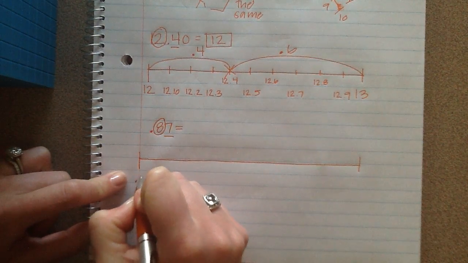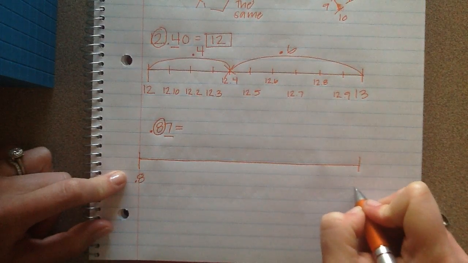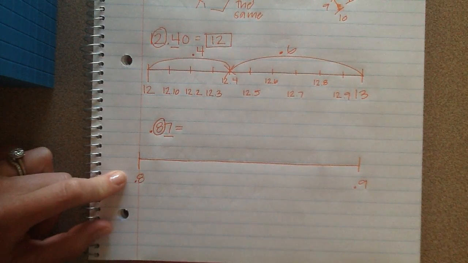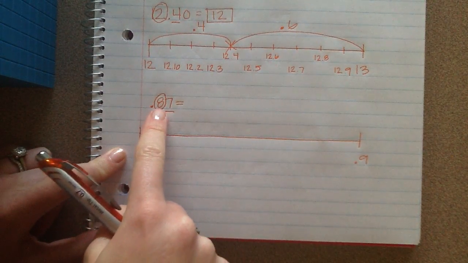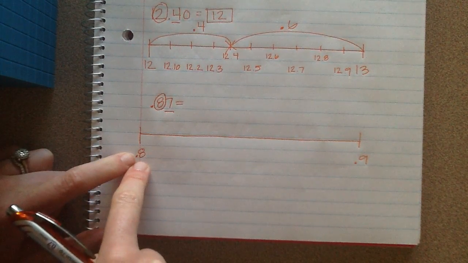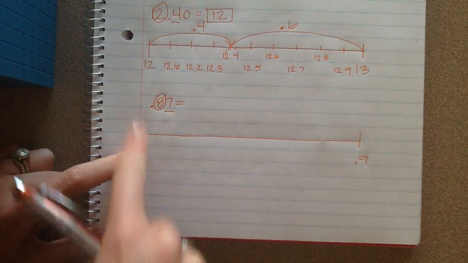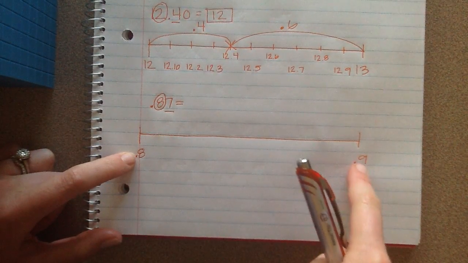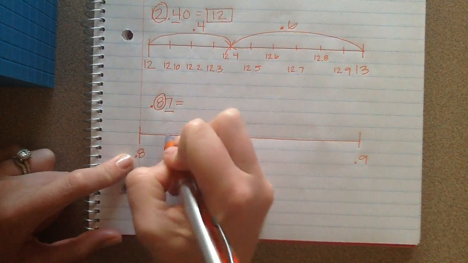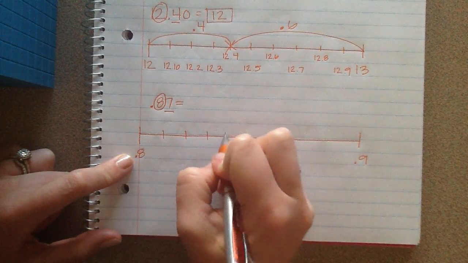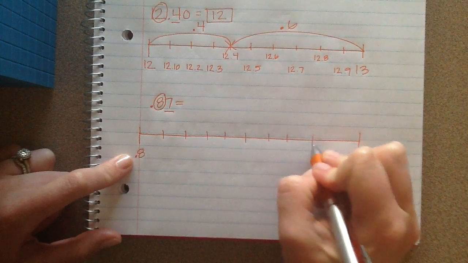I'm going to have 0.8 here and 0.9 here. So what I'm doing now is, remember, if it stays the same, it goes down here, and if I'm rounding up, it goes down here. Now, the numbers that go in between, if you want to put 1, 2, 3, 4, 1, 2, 3, 4.